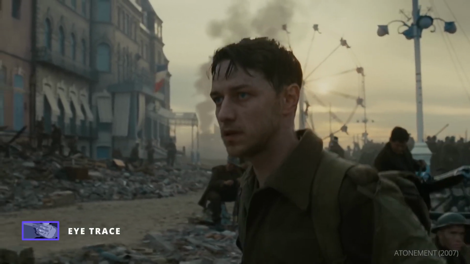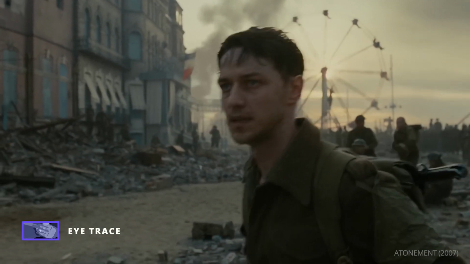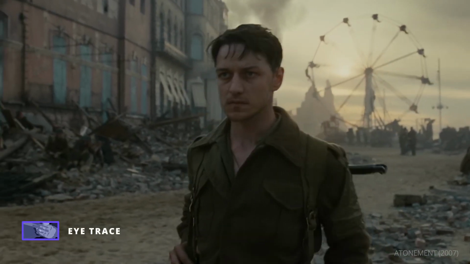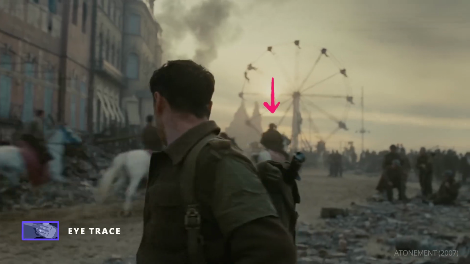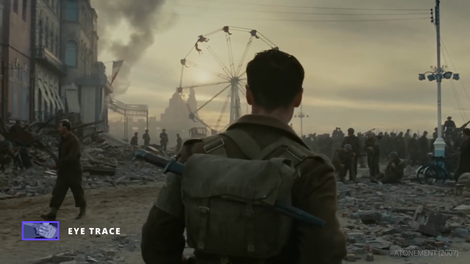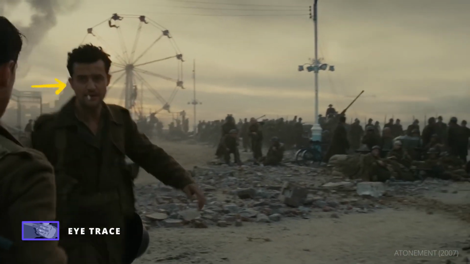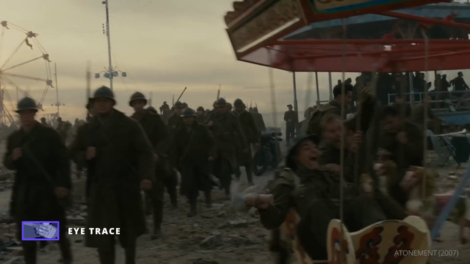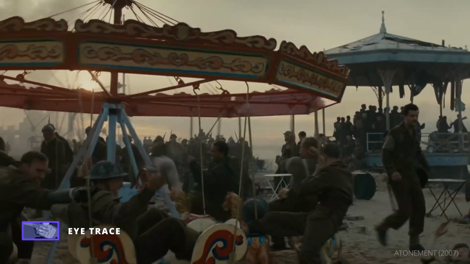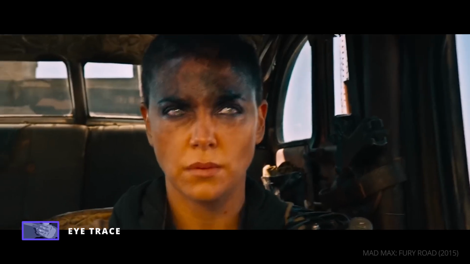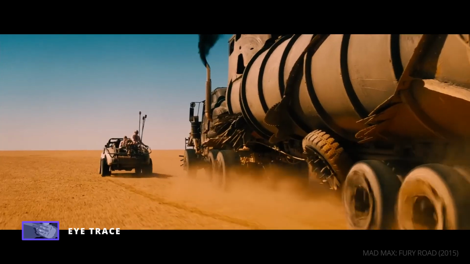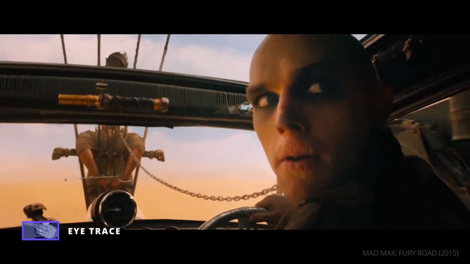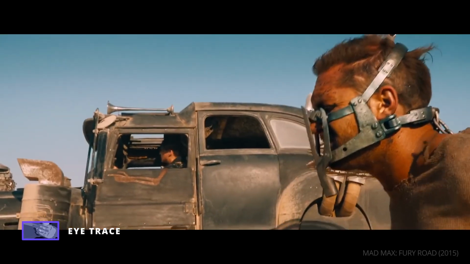Eye trace can also be used through blocking and camera movement, guiding a viewer's eye within a shot. But let's look at how editors can achieve a similar effect. Eye trace is ideal for action scenes, which tend to move quickly. Mad Max: Fury Road makes heavy use of this technique.